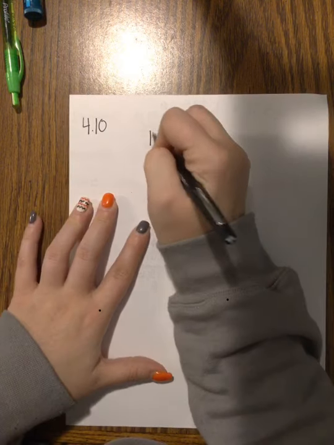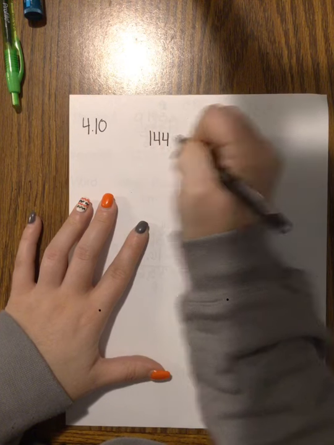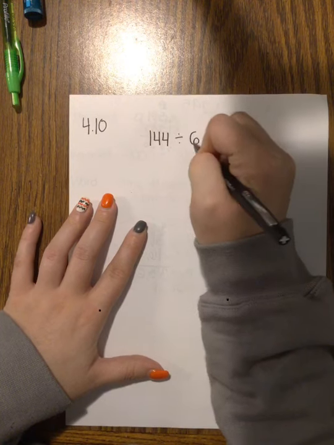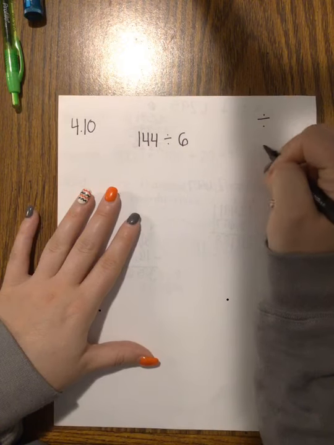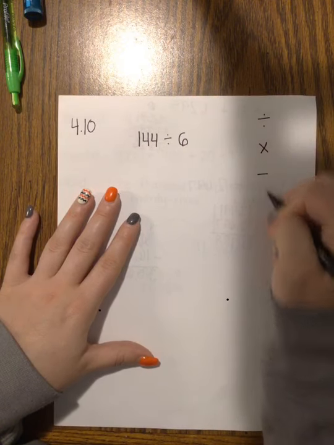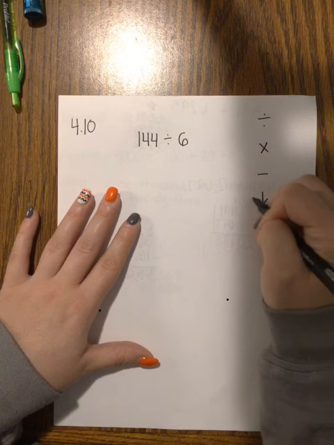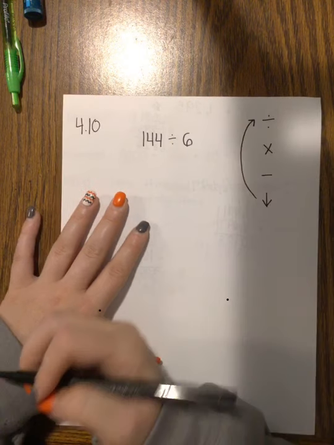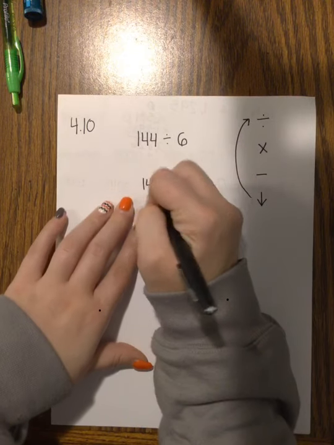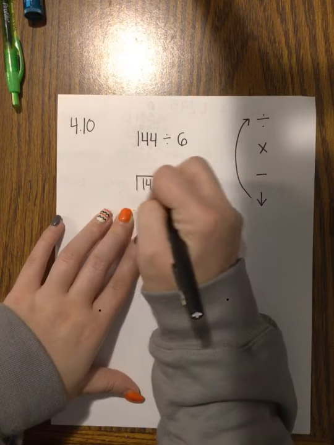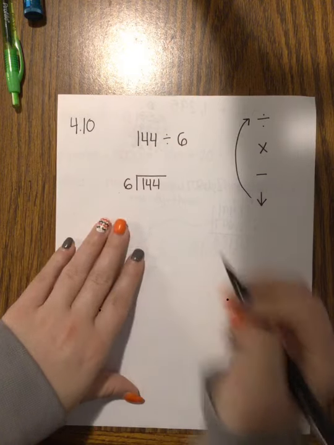So the first one, let's say we have 144 divided by 6. When I'm dividing, remember our steps are divide, multiply, subtract, and bring down. And we repeat that over and over until we're done with our number. When I do this problem, I'm going to write it in the den so you can see the full problem.